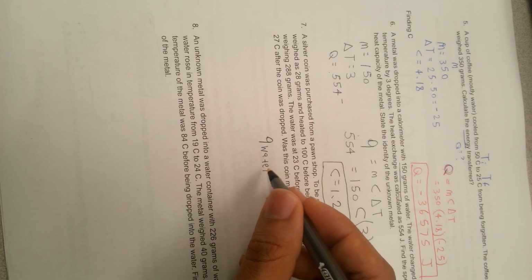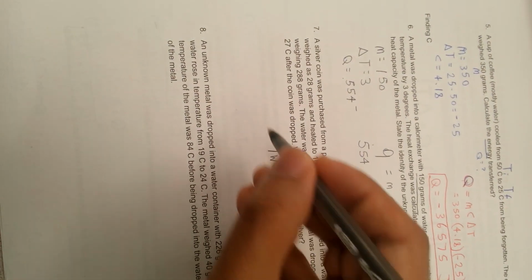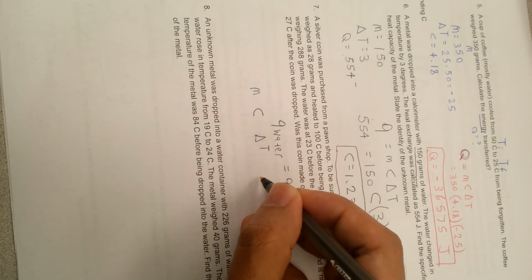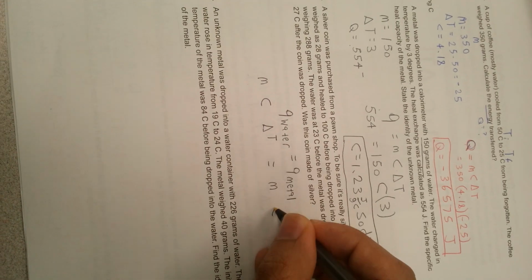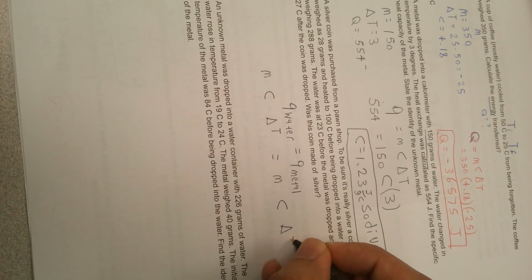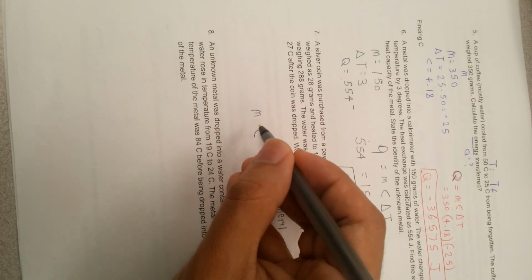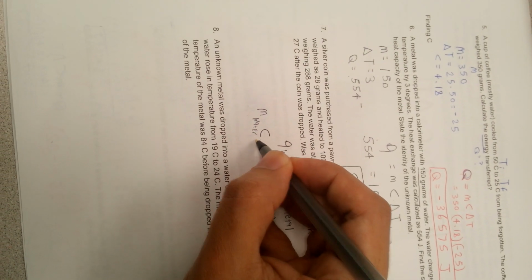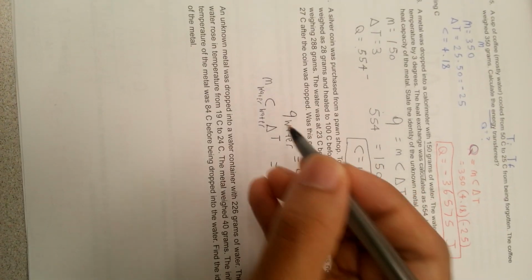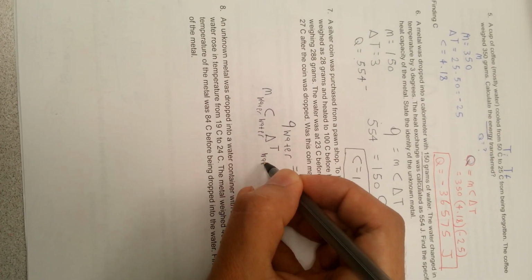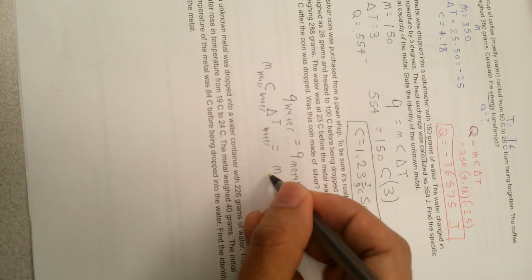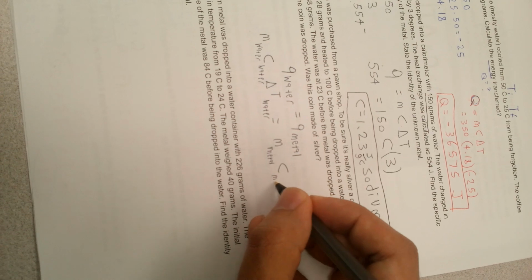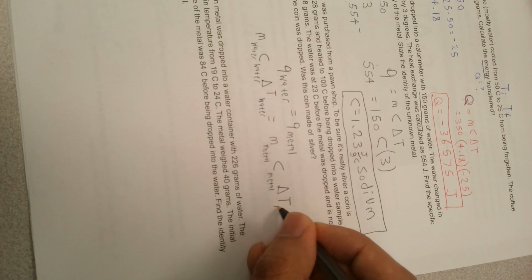And in this equation here, we are going to put down mc delta T is equal to mc delta T. But in this case, we're going to put M of water, C of water, and delta T of water is equal to M of metal, C of metal, and delta T of metal.